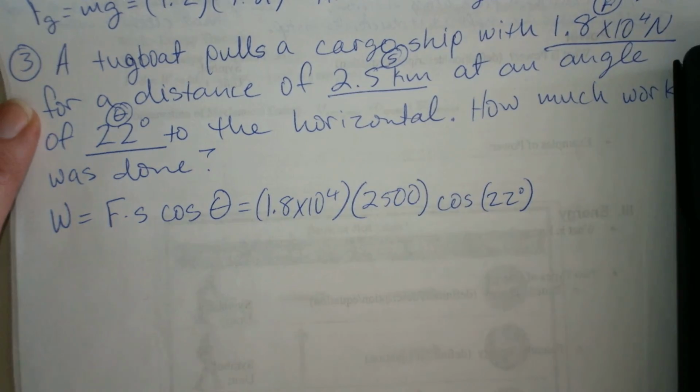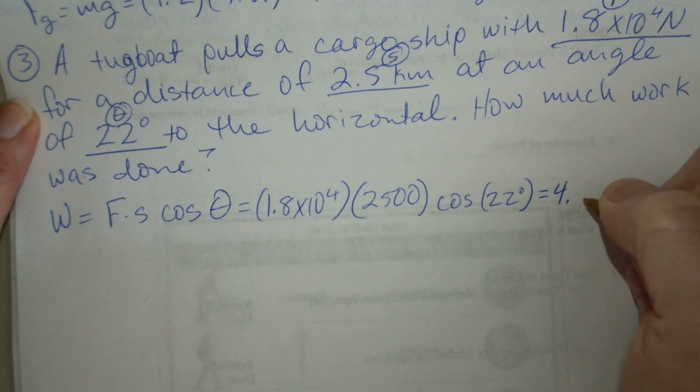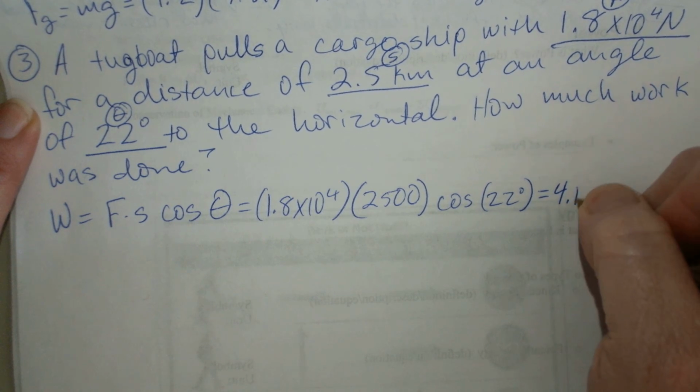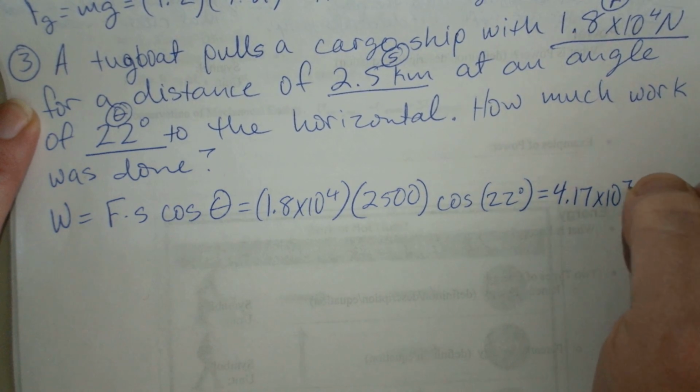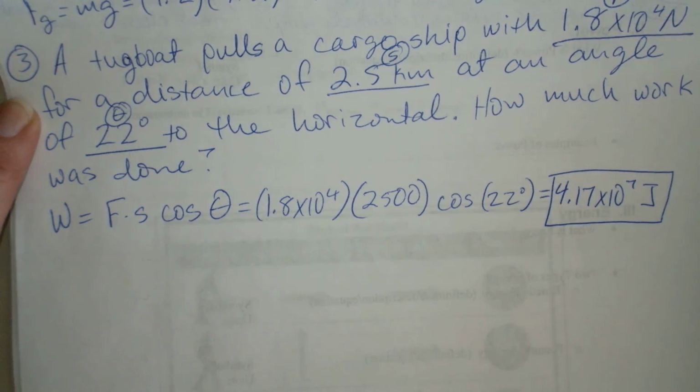So your answer is 4.17 times 10 to the 7th joules. Because it's work, it's in joules.